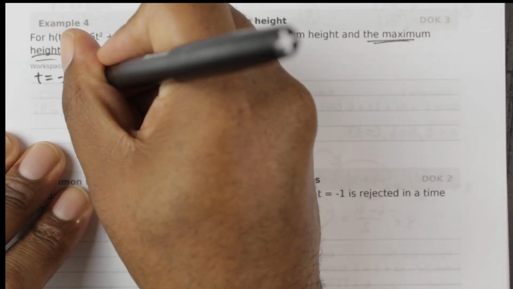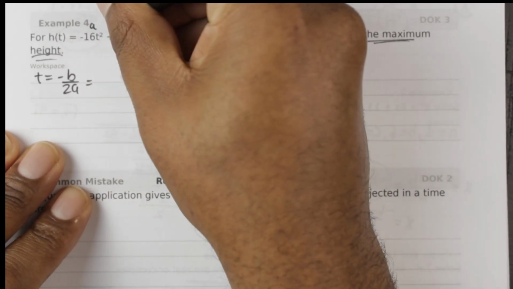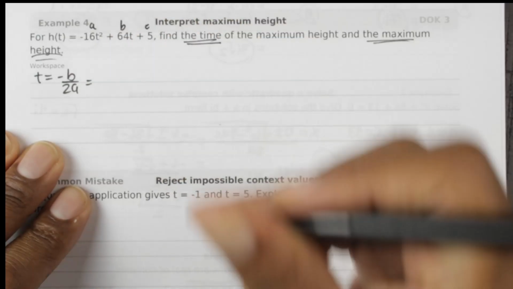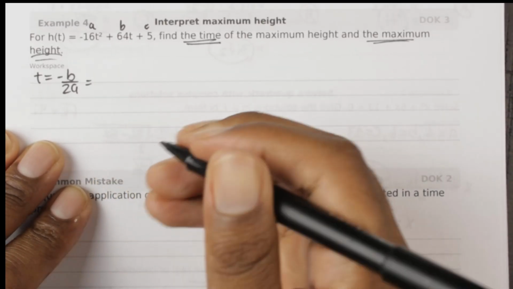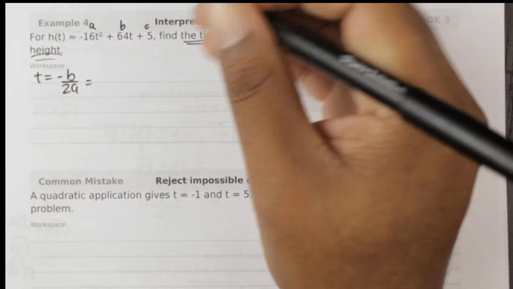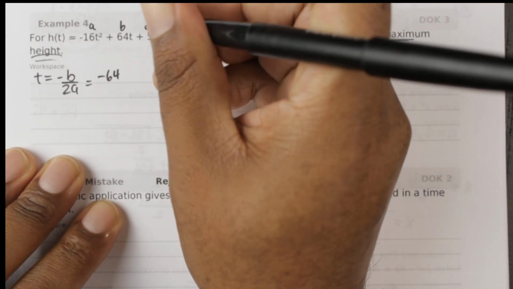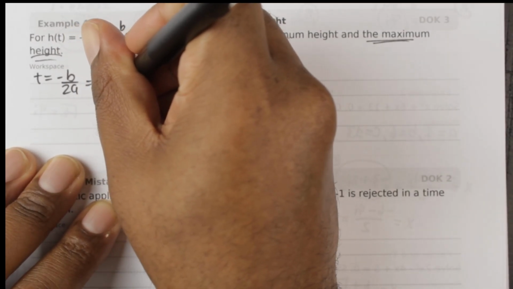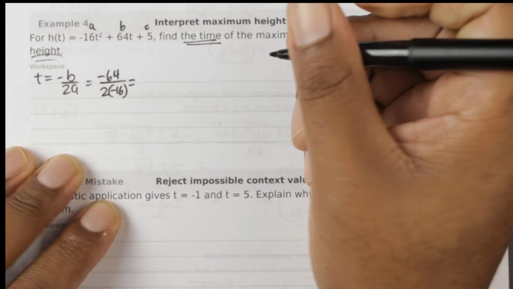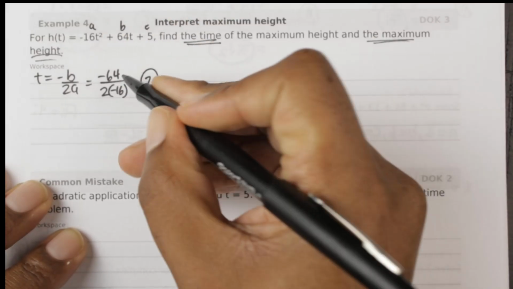So again, this is going to be a, b. Negative b is negative 64. In this case, I have negative 64 divided by 2 times a, which is negative 16.